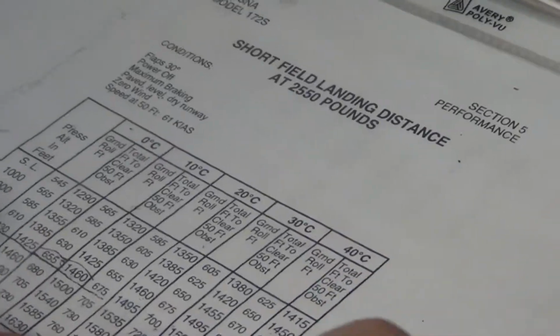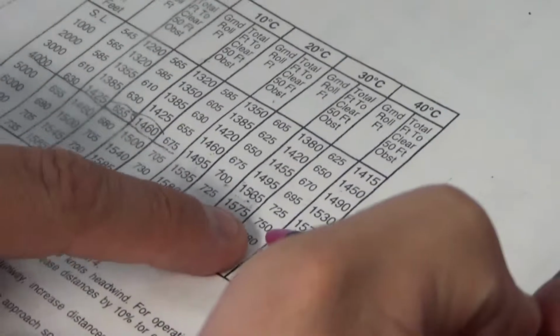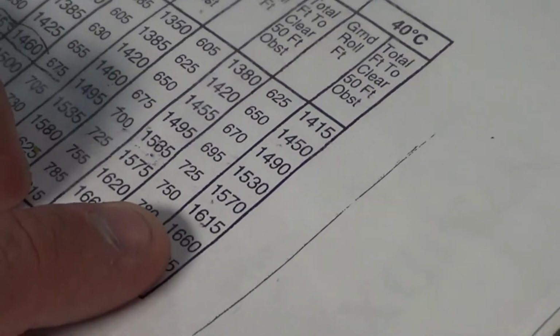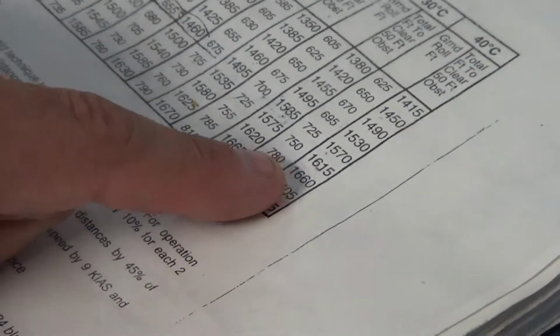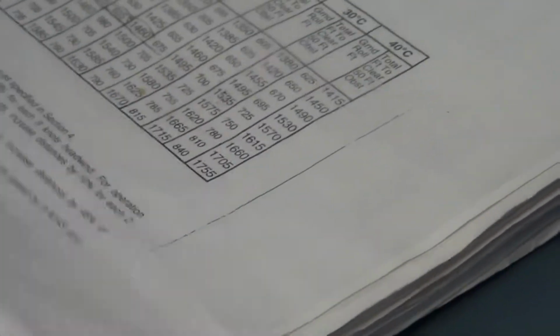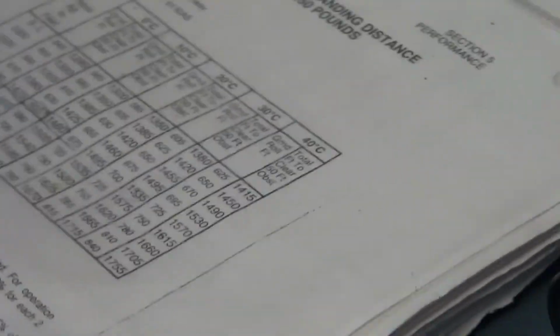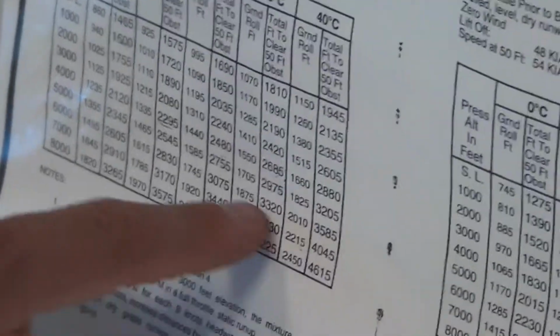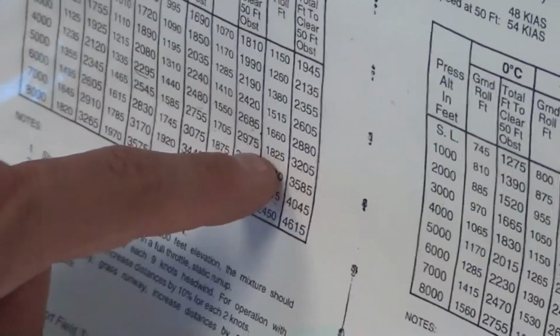Okay, so short field landing, we'll go to 40 and 5,000. So the ground roll is 750 feet. You see this, how it says total to clear a 50-foot obstacle? Yes. So then that would be 1,615 if we were going to do that. We're not doing that today, we're just doing a normal landing. So 750 is going to be the landing distance. All right, takeoff distance is right here. We'll just go to 40 again and the 5,000. So we're 1825.